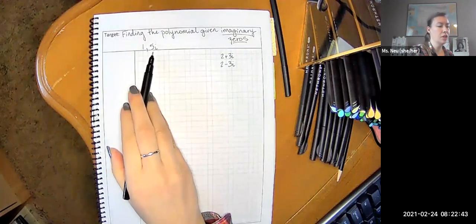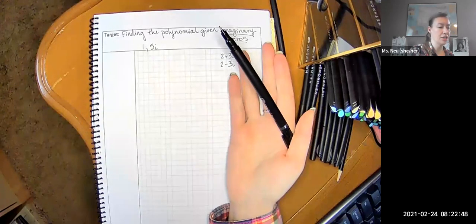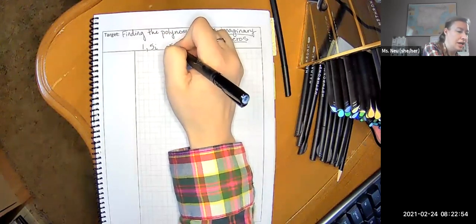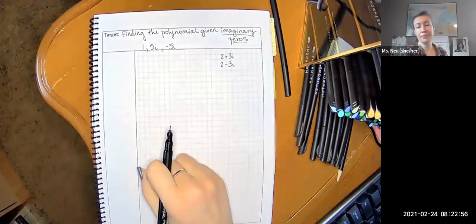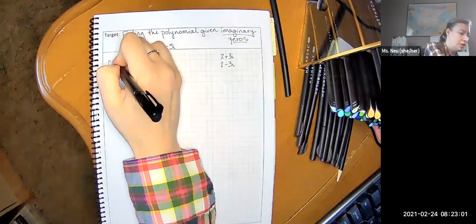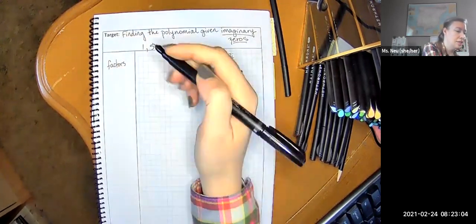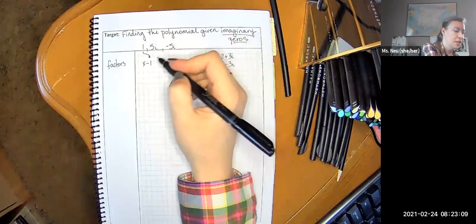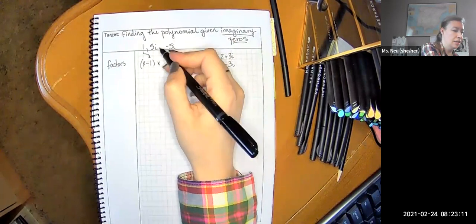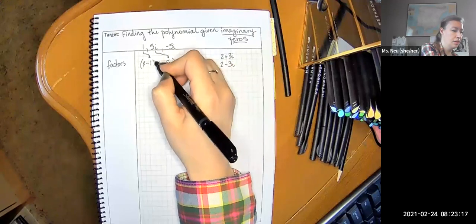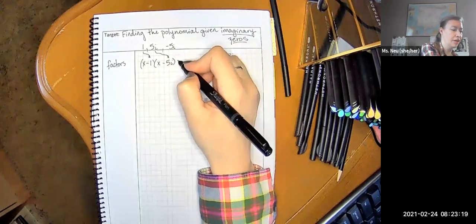So if you're given the imaginary zero of 5i, the pair with that is just going to be the negative version of it. So I'm just going to add a negative 5i to my list here. So now let's find the factors of these. You do the exact same thing you did before. You find the factors. And so this is going to be x minus 1, right? x minus 5i. Okay. And then x plus 5i.